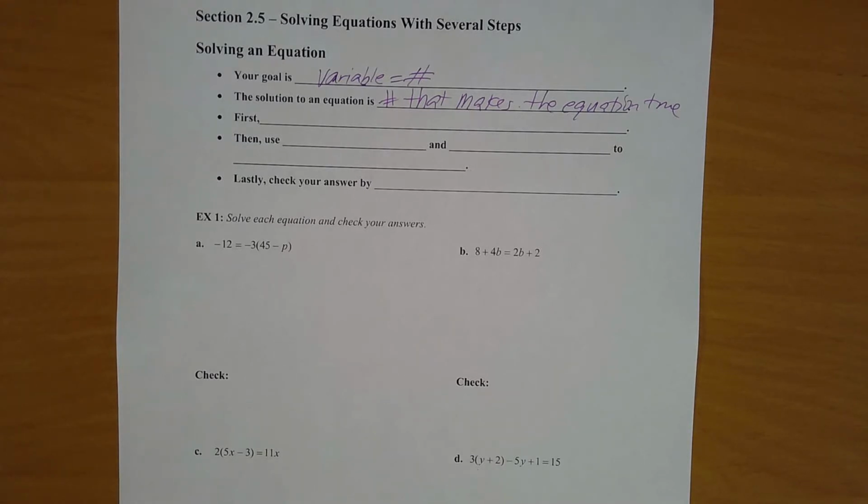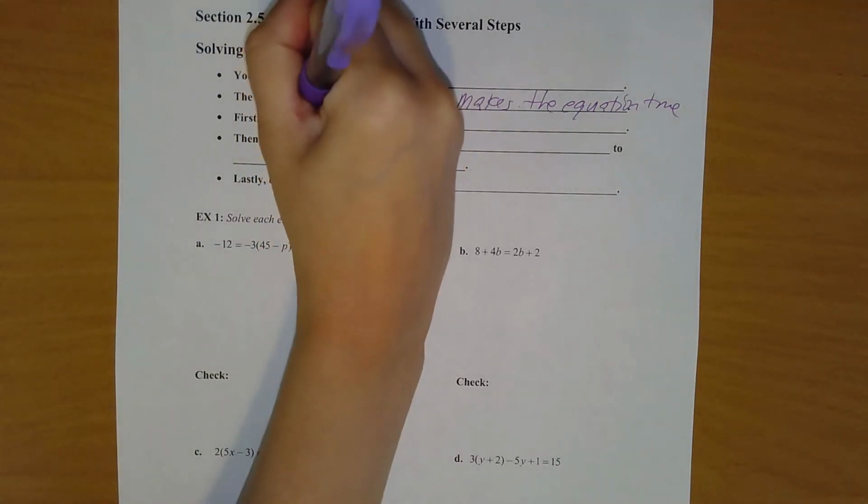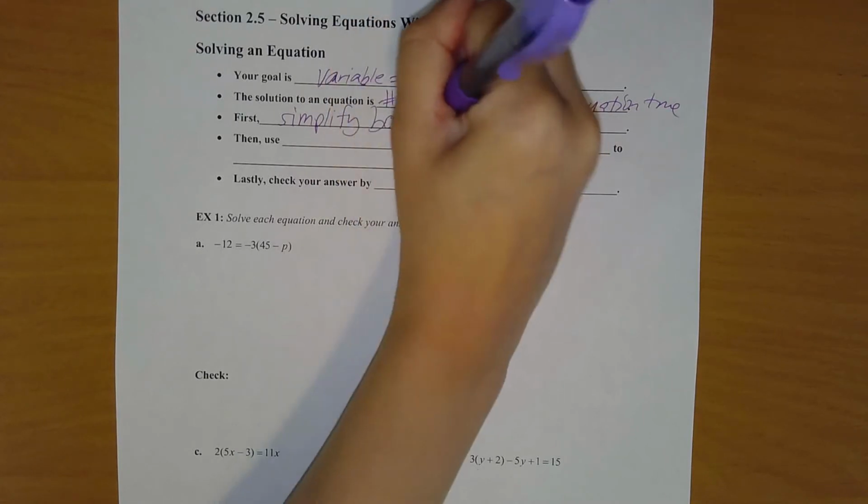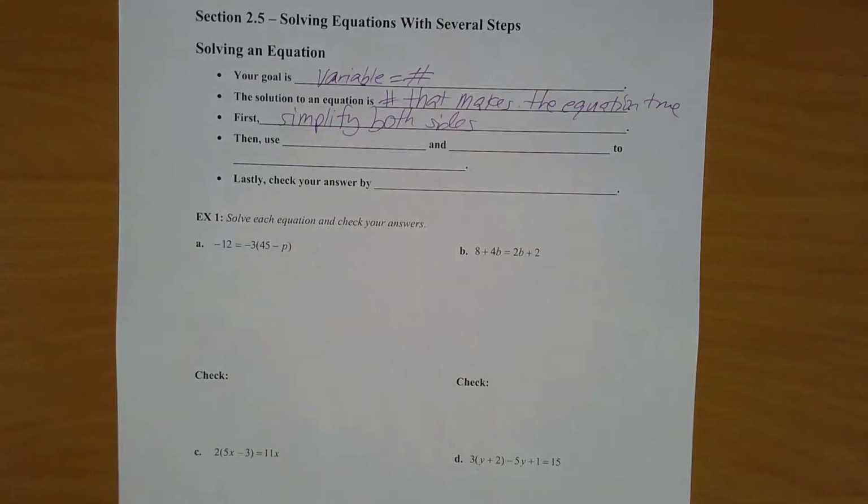solve them. So if you're confused on what to do first, the first thing I would recommend doing is simplifying both sides if you can. Sometimes they're already simplified, sometimes you don't need to, but if you can simplify them and if they need to be simplified, go ahead and do that first. Then the next thing you're going to do is just use that addition property of equality and the multiplication property of equality to isolate your variable.